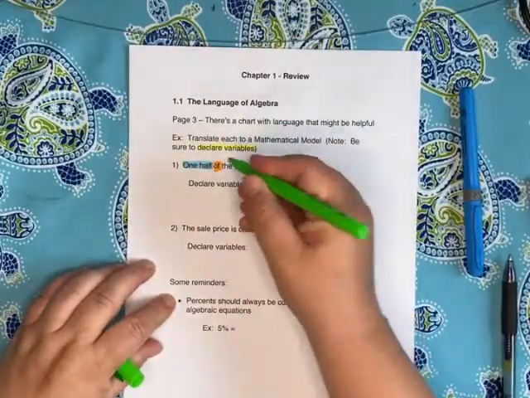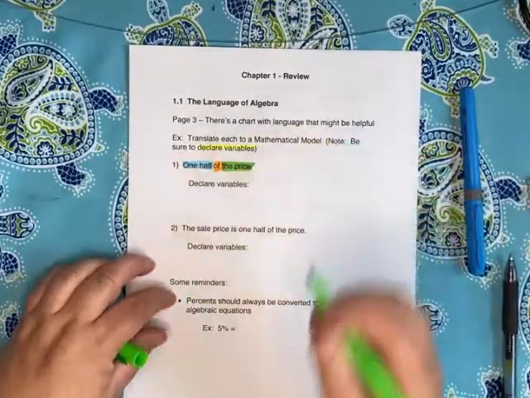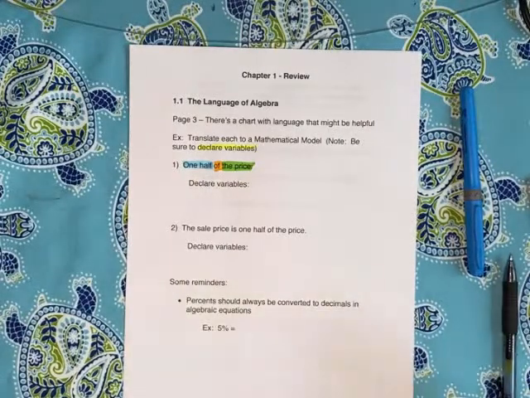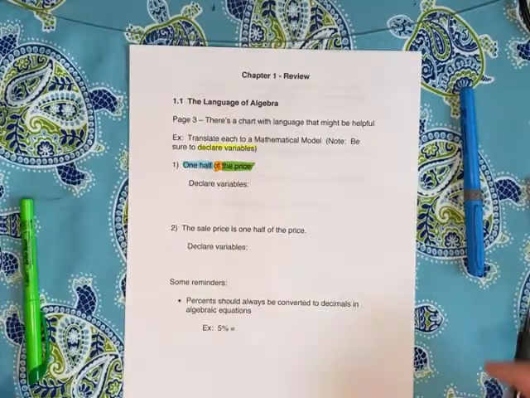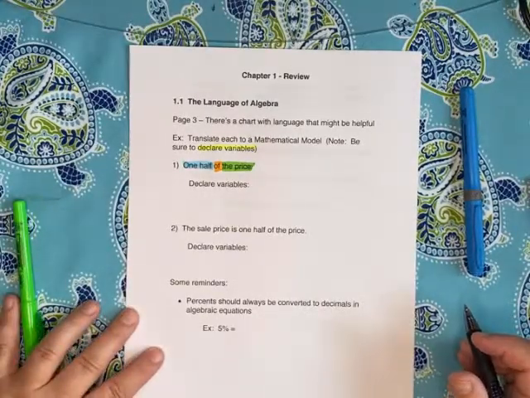And when I'm looking at this, I say, oh, the price is actually the thing I don't know. I don't know what the price is. It could be $5 or 2 cents or $1 billion. So the first thing I'm going to do is say, okay, I need a variable for the price.